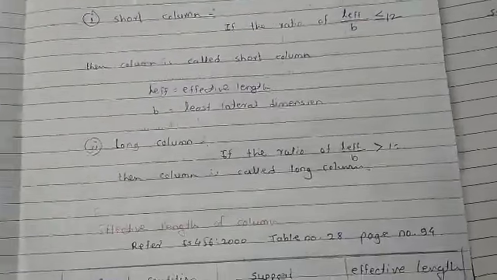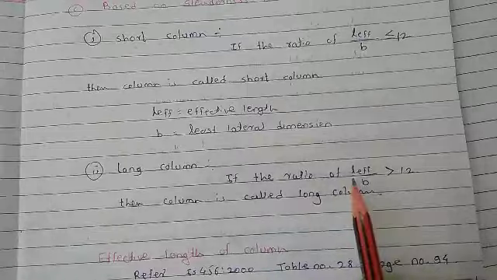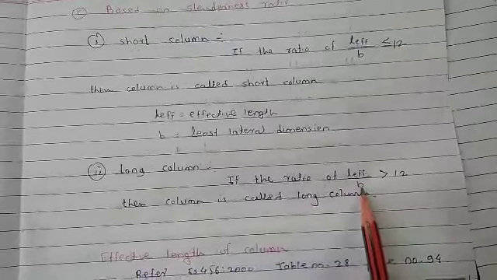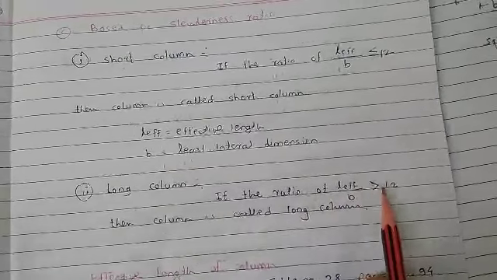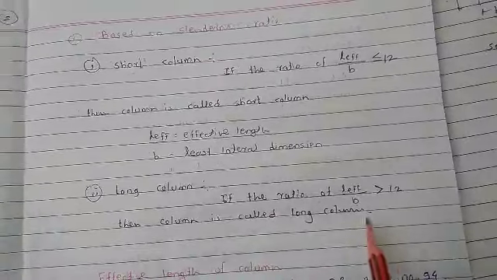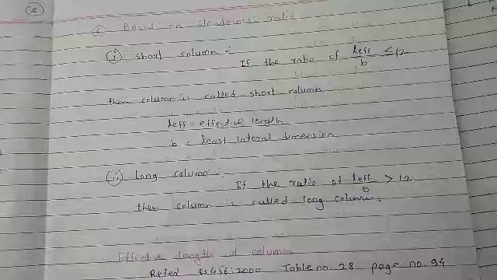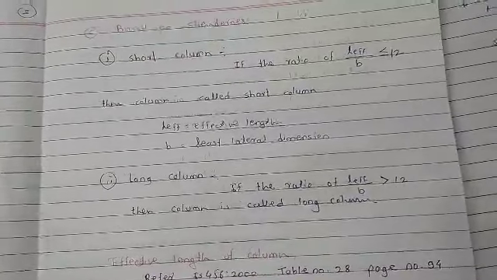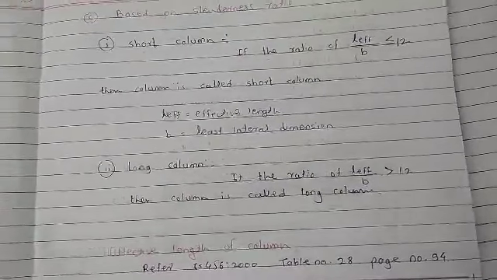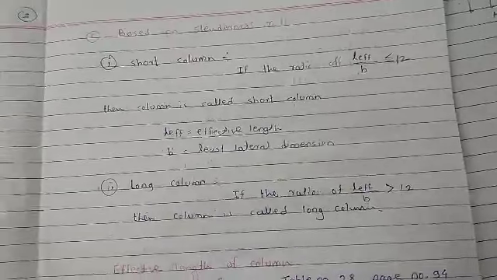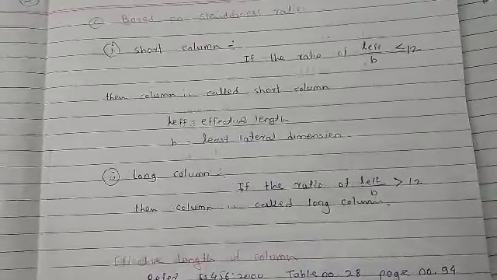And the second is the long column. If the ratio of L effective divided by B, that is the least lateral dimension, is greater than 12, then the column is called a long column. So these are the classifications of columns depending upon the types of steel used, depending upon the types of loading, and depending upon the slenderness ratio.